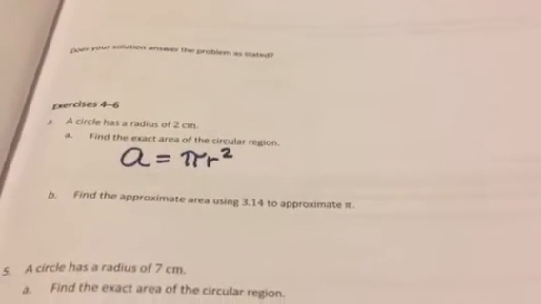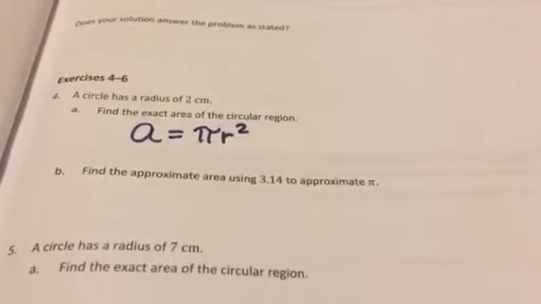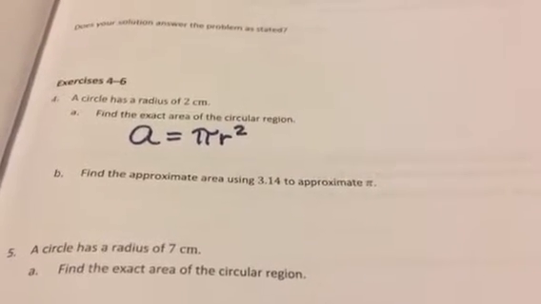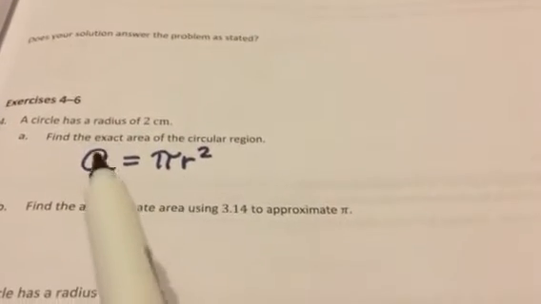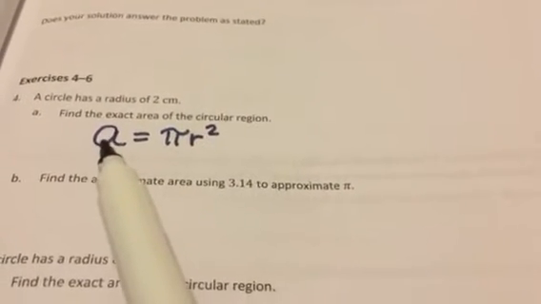We're having a new one. Remember, we barely touched on this yesterday. So the area of a circle is pi r squared. So in this problem, you're going to fill in the information you know. It says find the exact area. So that means you don't know the A. That's what you're finding.